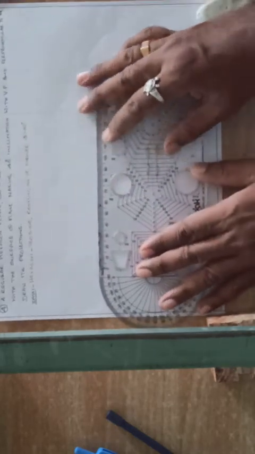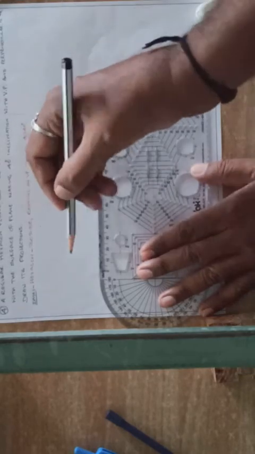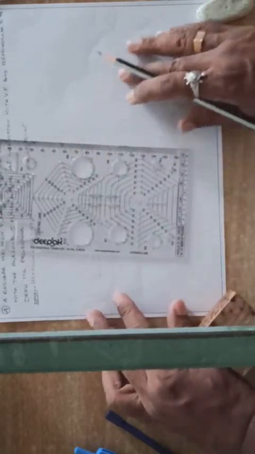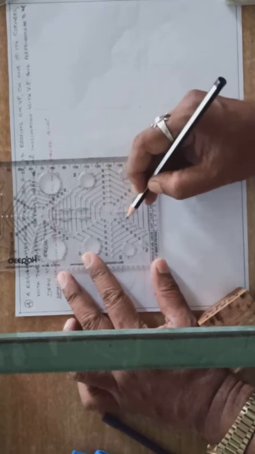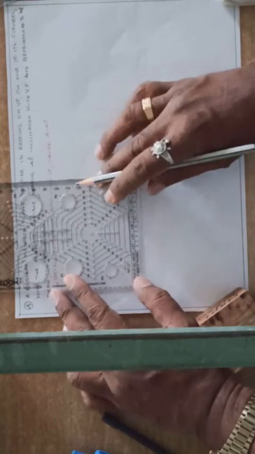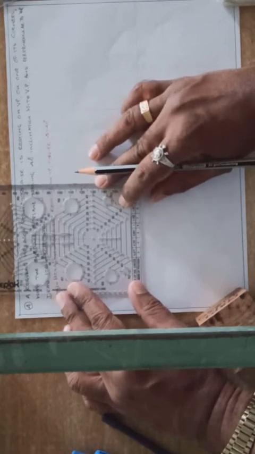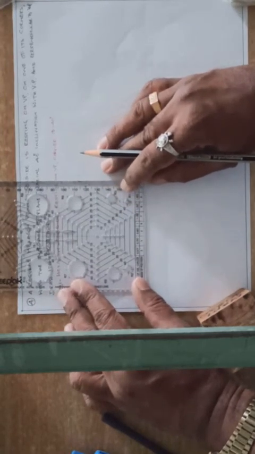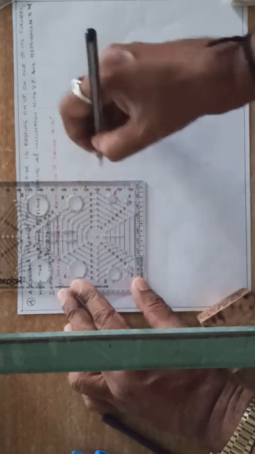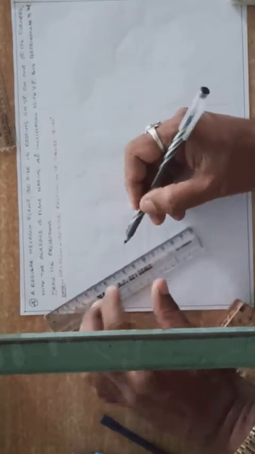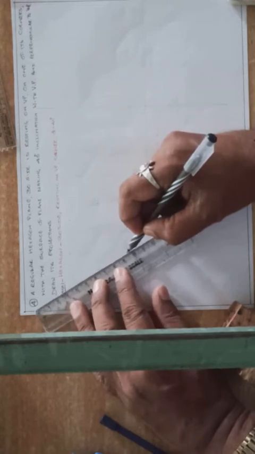Okay, so now first draw one reference line so that you can place the template. Using that reference line, what is the size given here? It is 30, so mark the hexagon corner positions 10, 15, 20, 25, 30. Match the 30 line, then mark the points, following through the 30 line. Now after marking all these points, you have to join all these points in order.